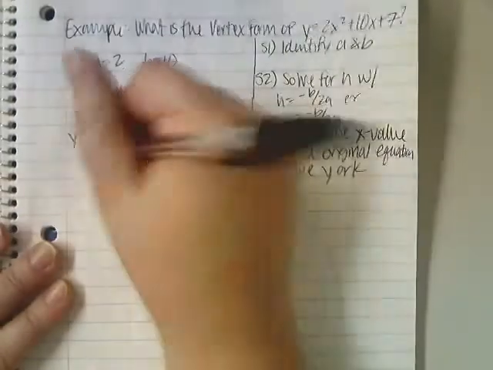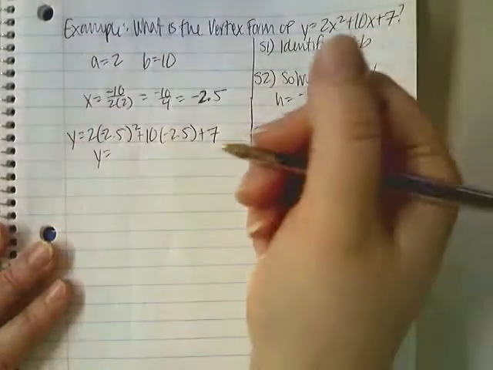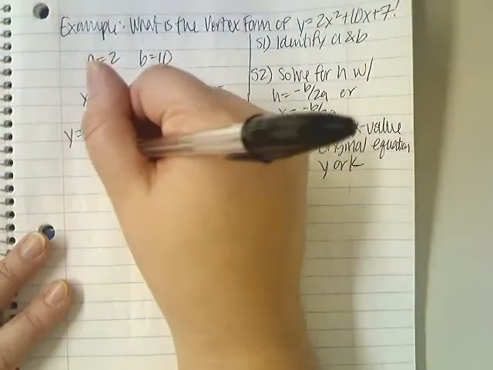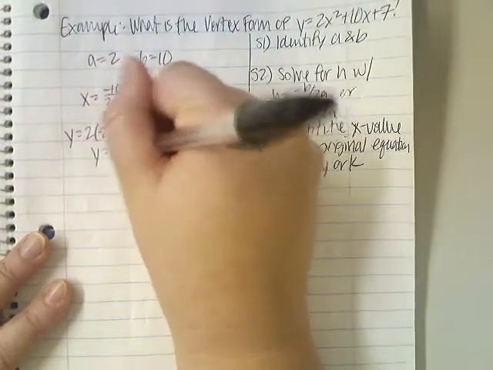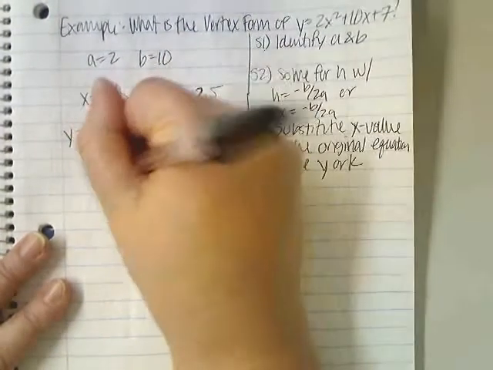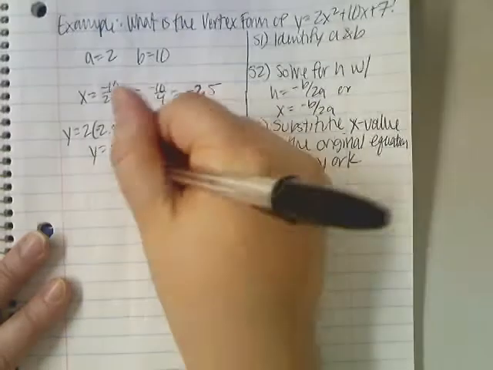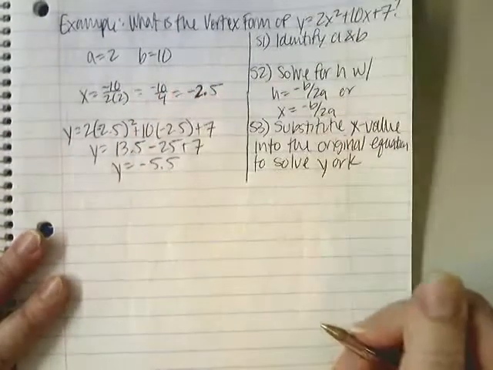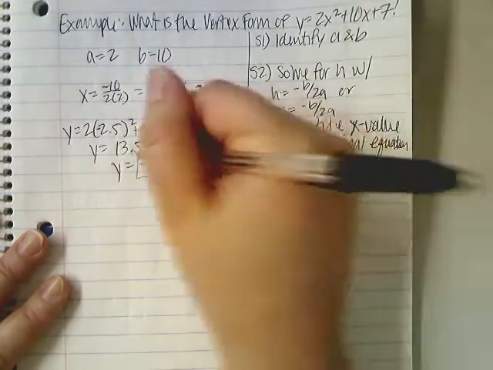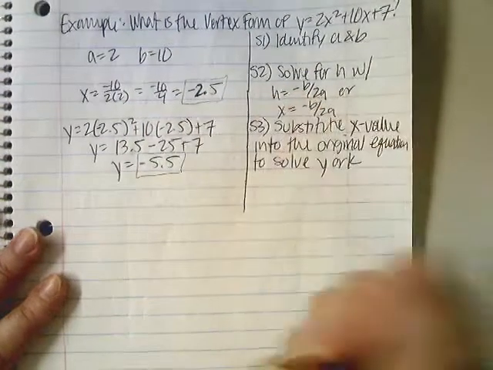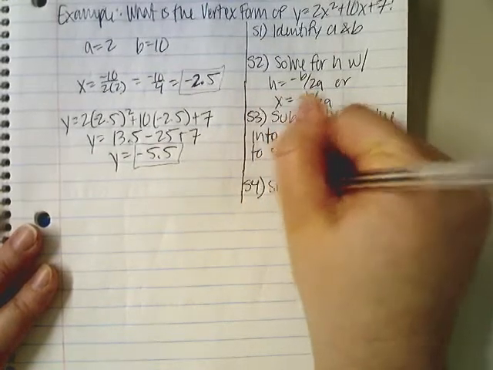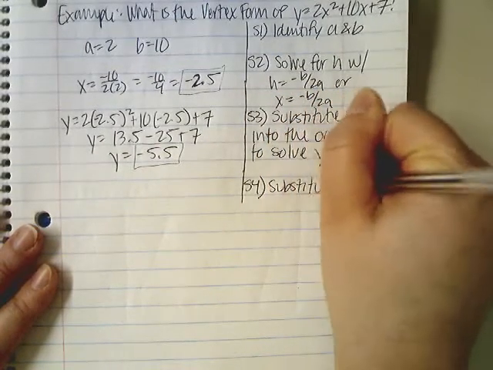And when I solve that out, I get y is equal to negative 2.5 squared is 25 over 4, which simplifies to 13.5, minus 25 plus 7, which simplifies to negative 5.5. So now I have my x value of my vertex, I have my y value of my vertex, and I can plug it back into vertex form. So step 4, I'm going to substitute into vertex form.